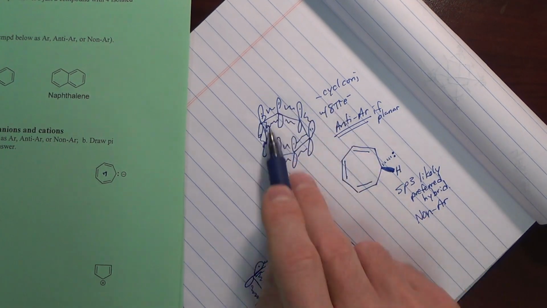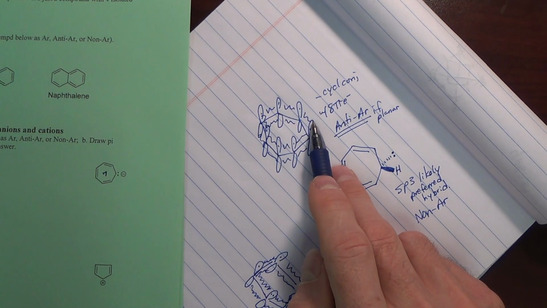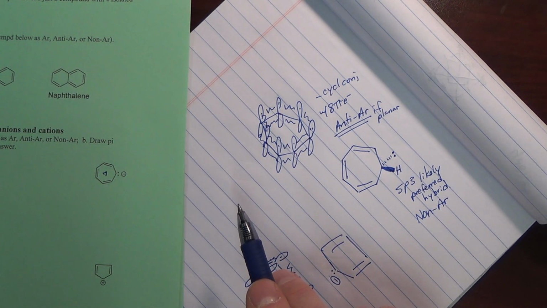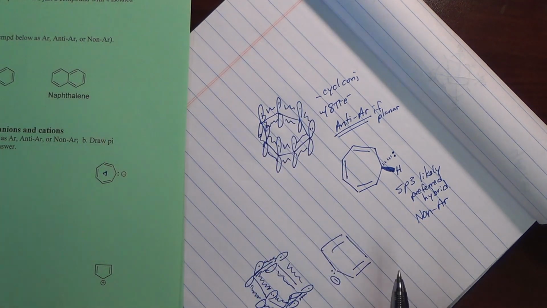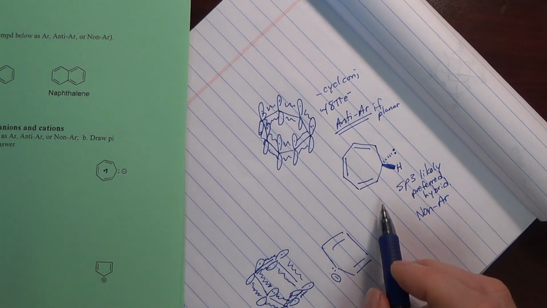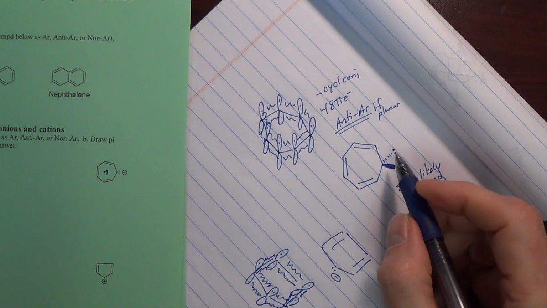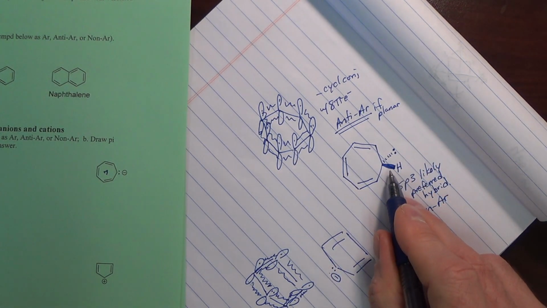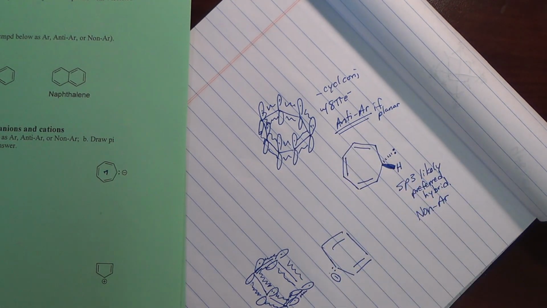Because, by the way, if you did a molecular orbital diagram of this, you would see that it would be a diradical. There are actually very few anti-aromatic compounds, because if the compound can sort of adjust somehow, if it can avoid being anti-aromatic, it actually will.